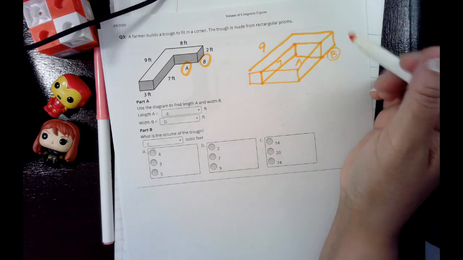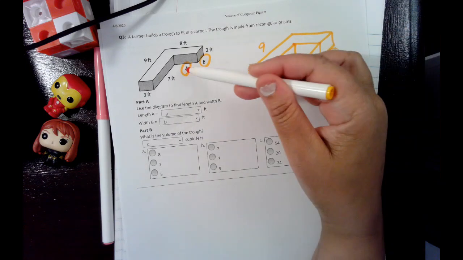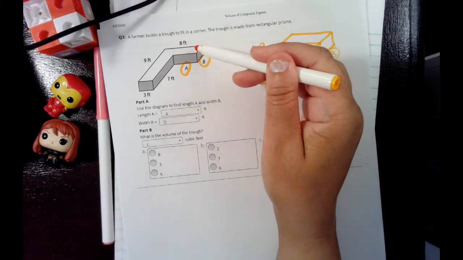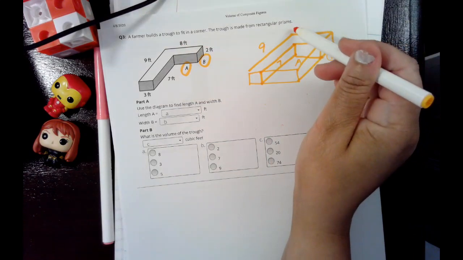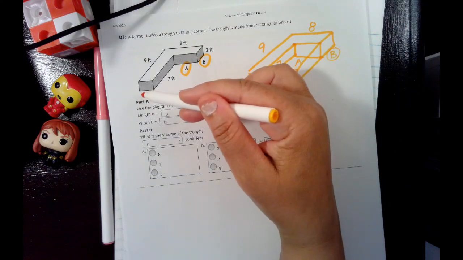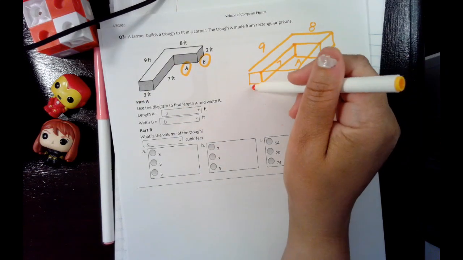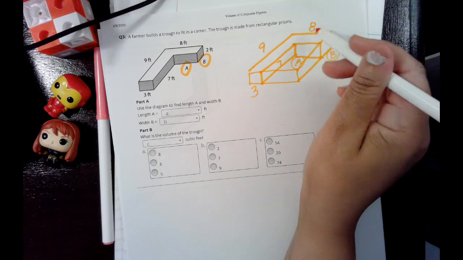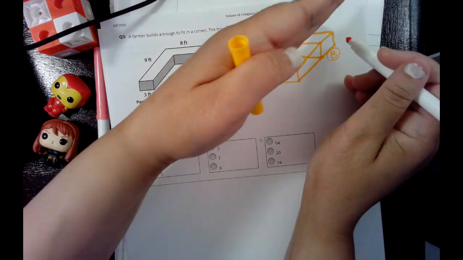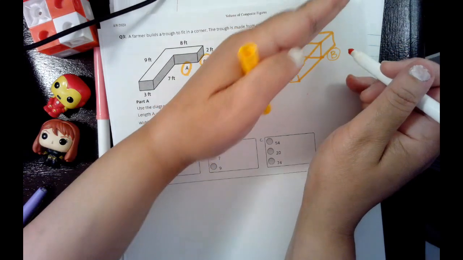Same thing goes for A. If we know the whole length is 8 feet, and part of the length over here is 3 feet, we know that A can't be 8 or 3. It's 8, and then you take away this part that is 3, okay?